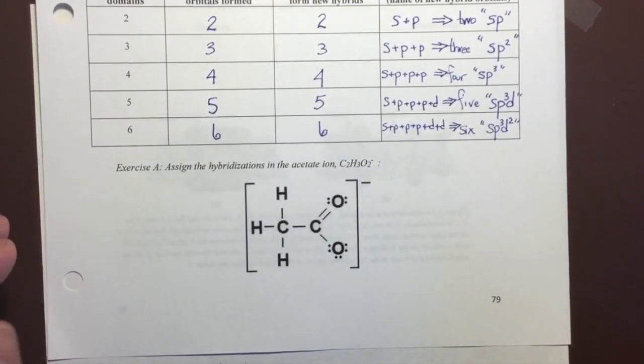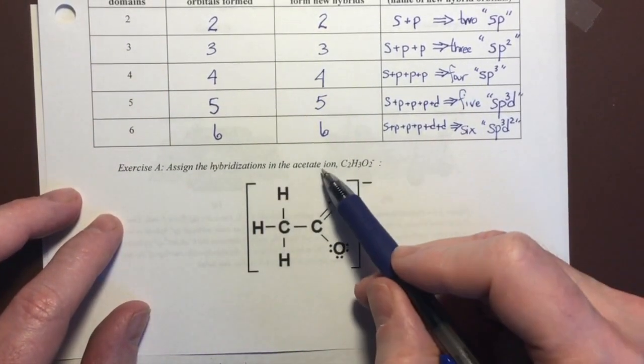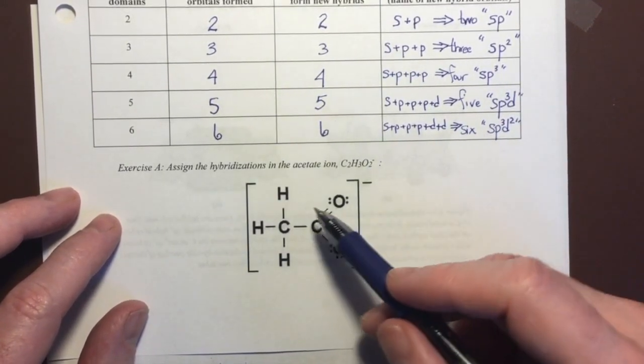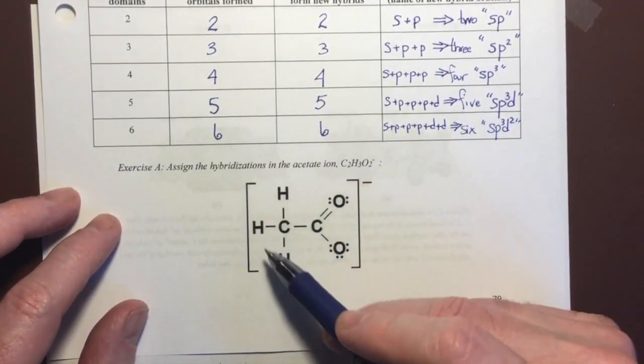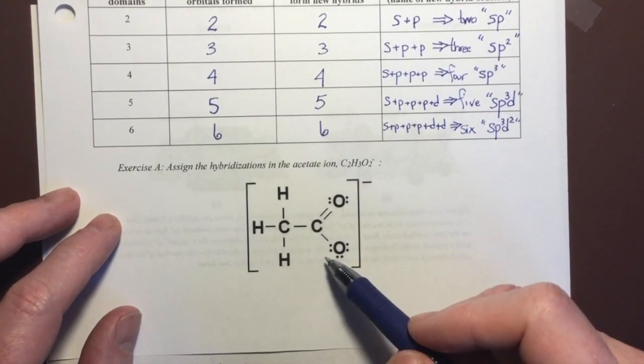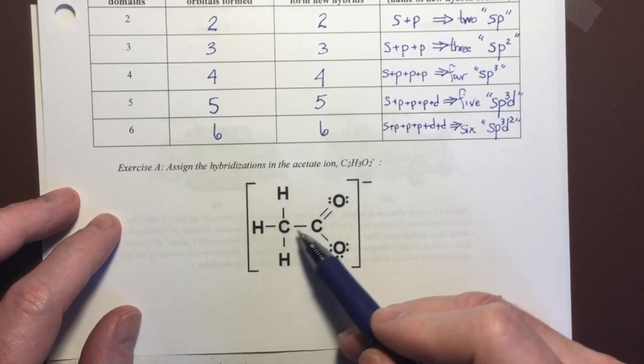This exercise is asking us to assign the hybridizations in the acetate ion. Now, I would not expect you to know how to draw the Lewis structure for the acetate ion. It's a more complex Lewis structure than you've been taught because it has more than one central atom.